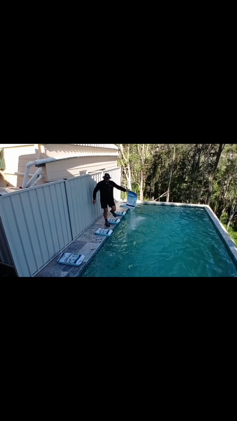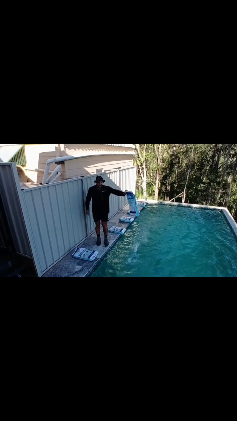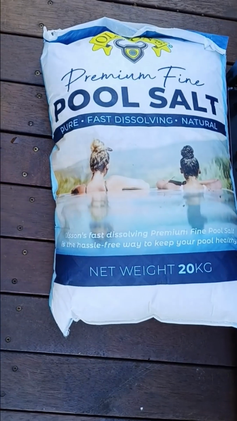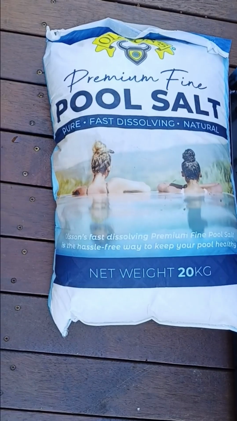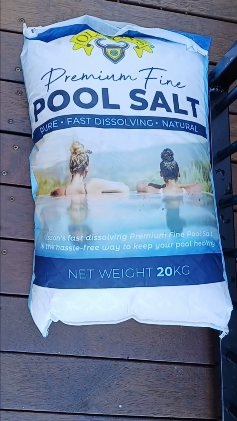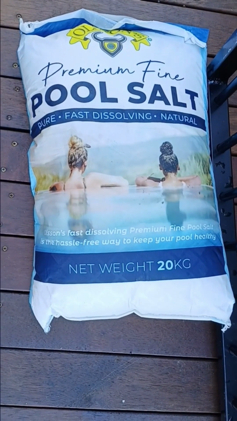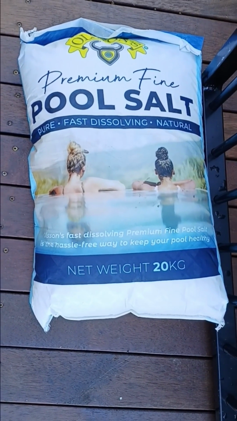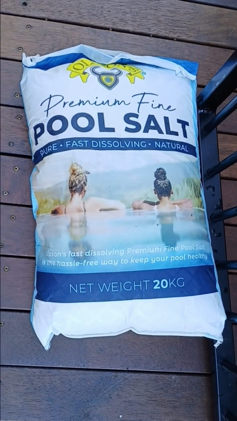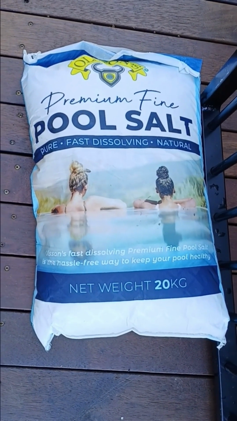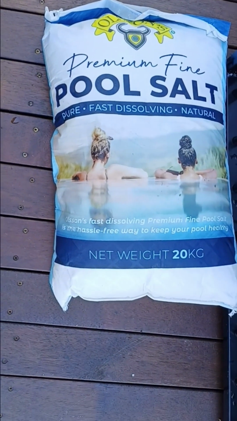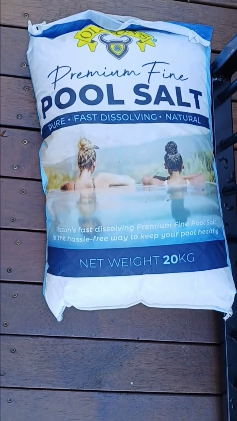Well, given they're 20 kilos, I'm guessing this is my job. It's best off just going to the pool shop and getting a fast dissolving, better quality salt. All right, so I just talked to myself. We should get the fast dissolving pool salt from a decent pool shop. Don't get the cheaper stuff from Bunnings because it has iron in it, which will make the colour of the pool go crap. This is the version they have, so make sure it says fast dissolving premium pool salt.